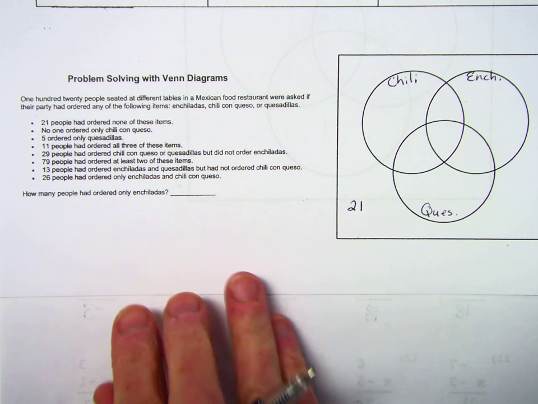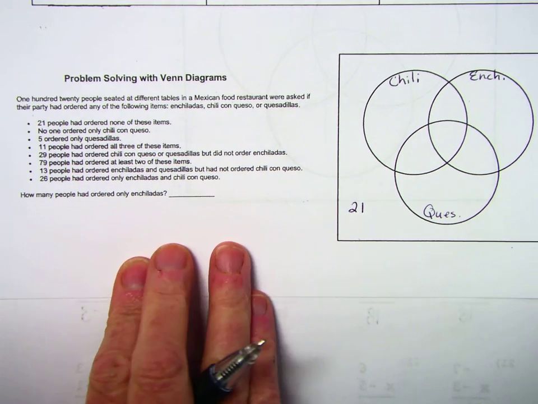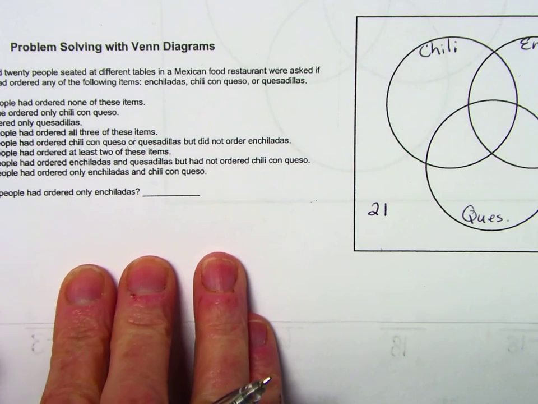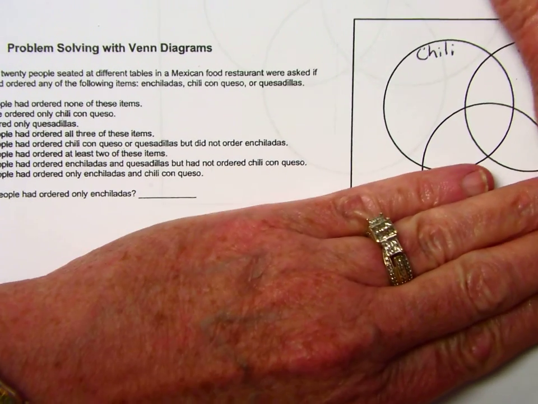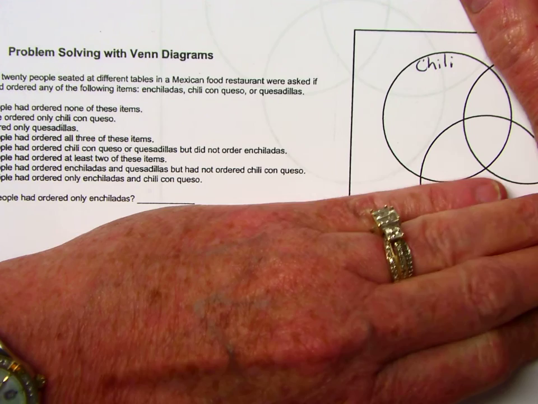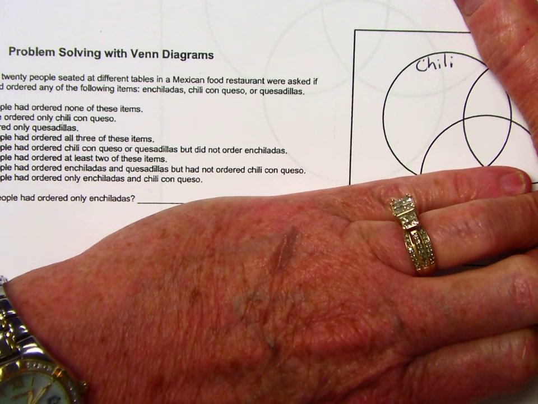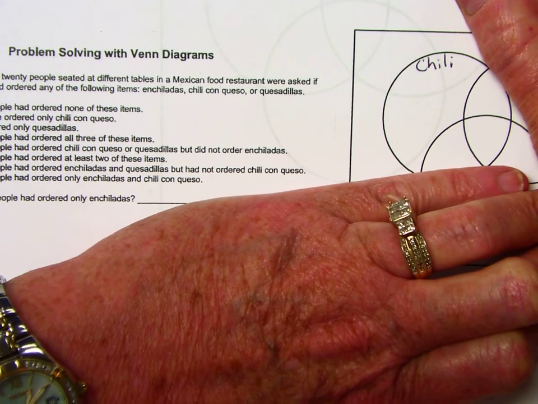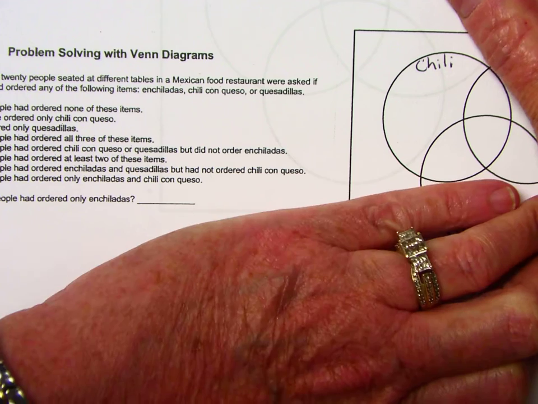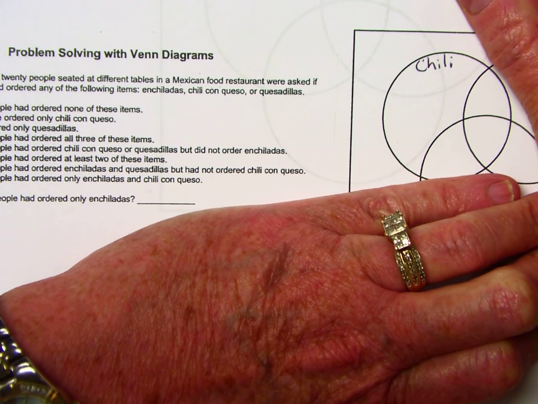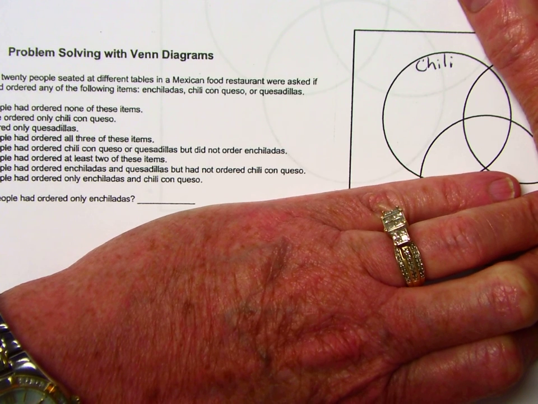And no one ordered just chili con queso by itself. So I want you to look at the chili con queso circle. I generally have to cover these up because remember I told you I don't read well. My reading comprehension is poor. My visual, it gets overwhelming to me. So I wind up having to cover things up. So there's the chili con queso circle.